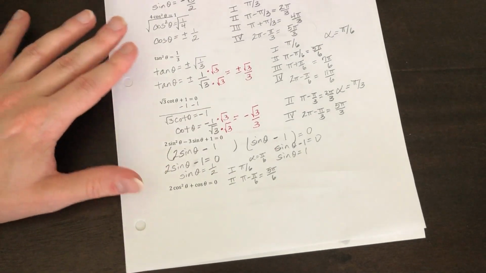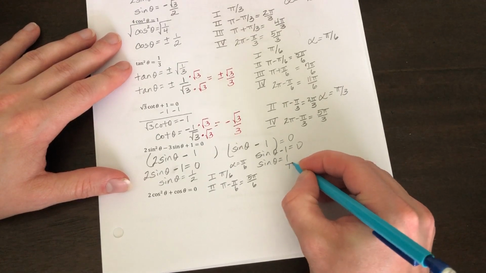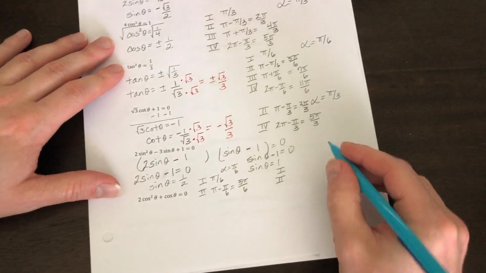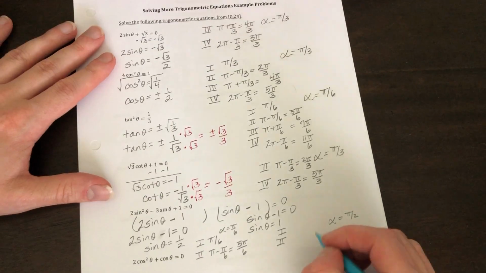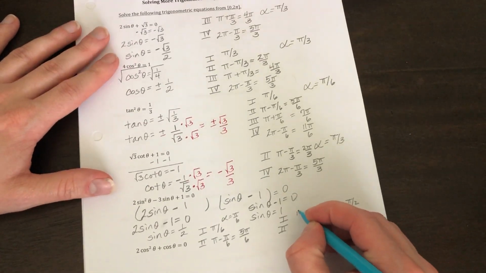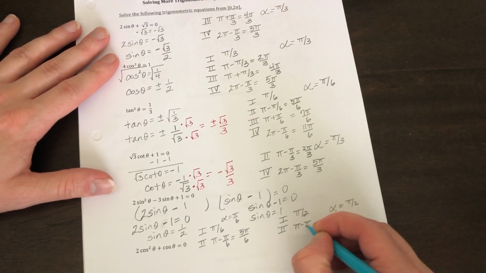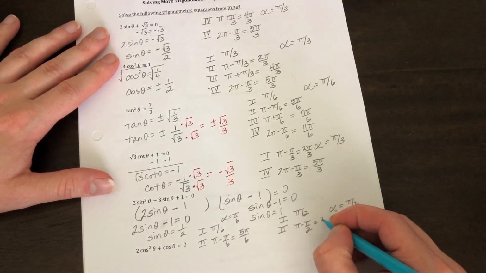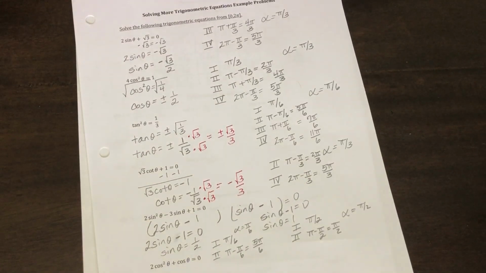Okay. Next one, where is sine equal to 1? Okay, so sine is positive in quadrant 1 and quadrant 2. Alpha is going to be equal to pi over 2, because sine is equal to 1 at pi over 2. Okay, so it's going to be pi over 2. And quadrant 2 answer is pi minus pi over 2, which is pi over 2. Okay, so on this one, you actually have 3 answers.